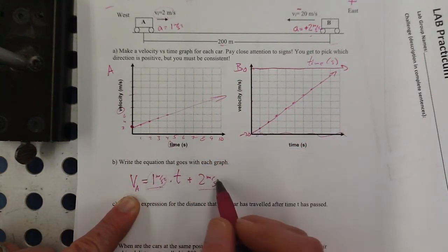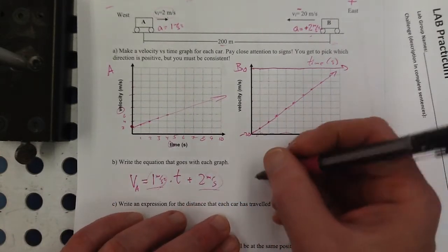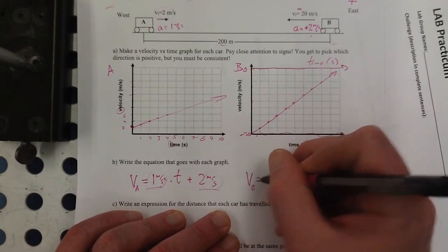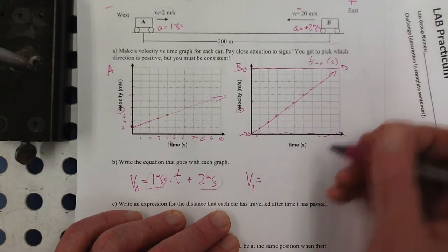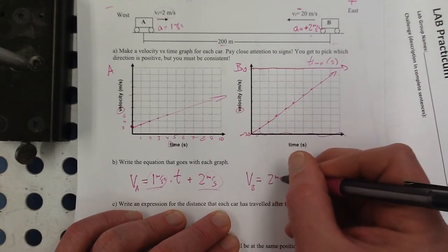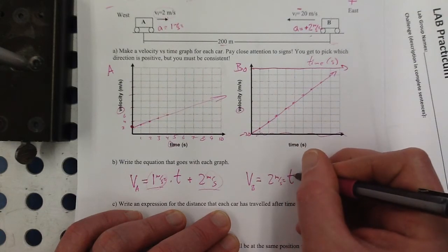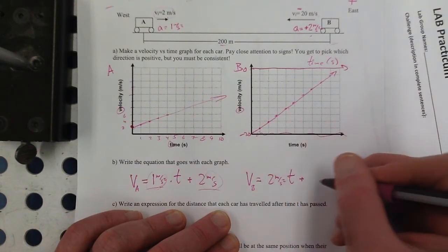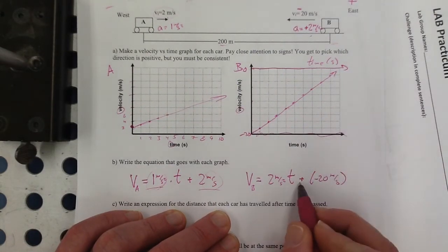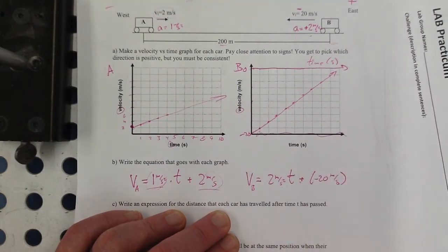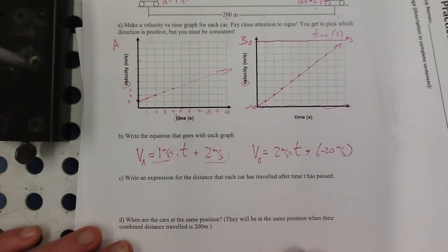That's meters per second squared, that's meters per second. And then the velocity for B, that's my y equals mx plus b. You could just write -20 if you want. You don't have to do that plus negative thing there.